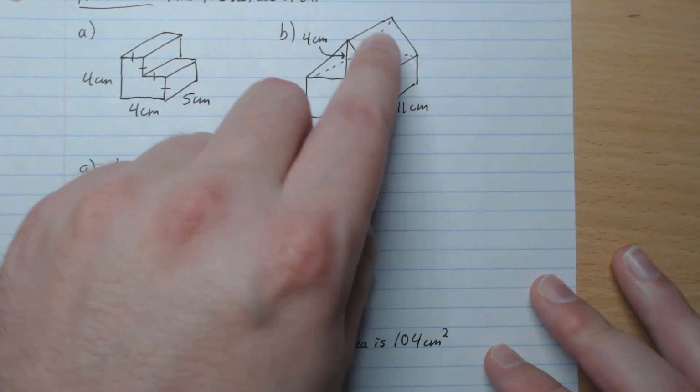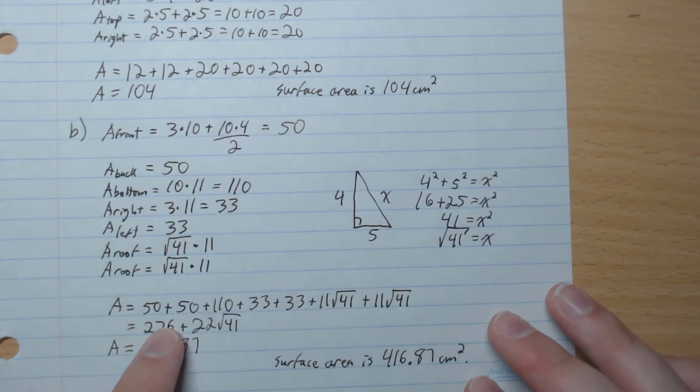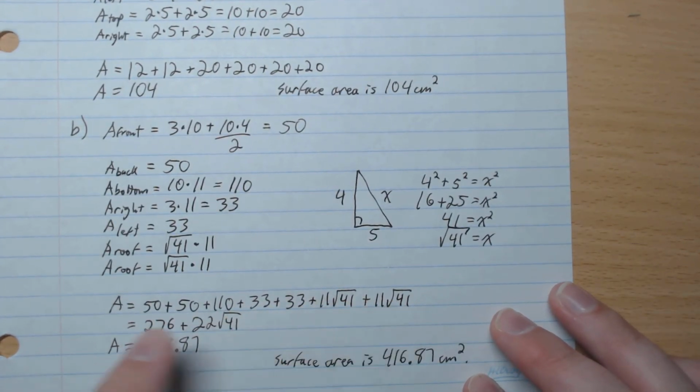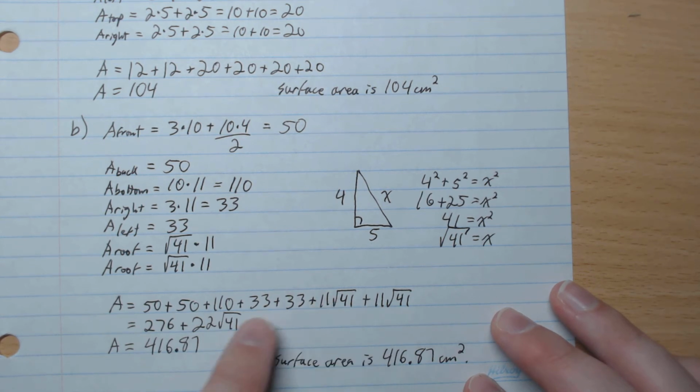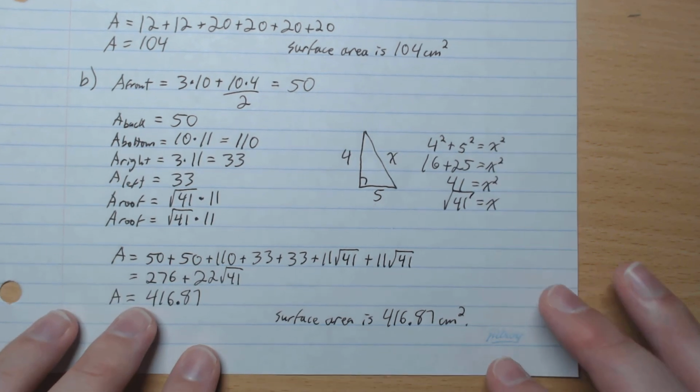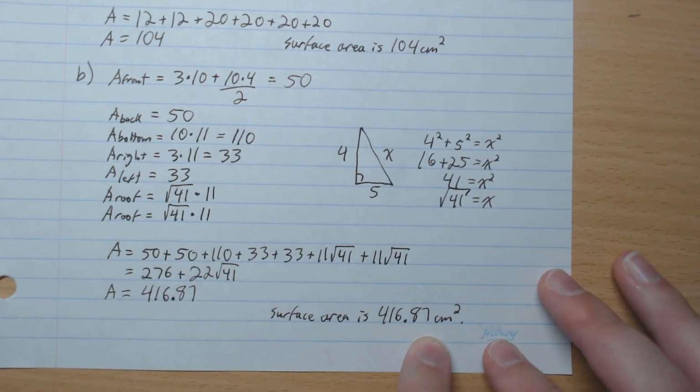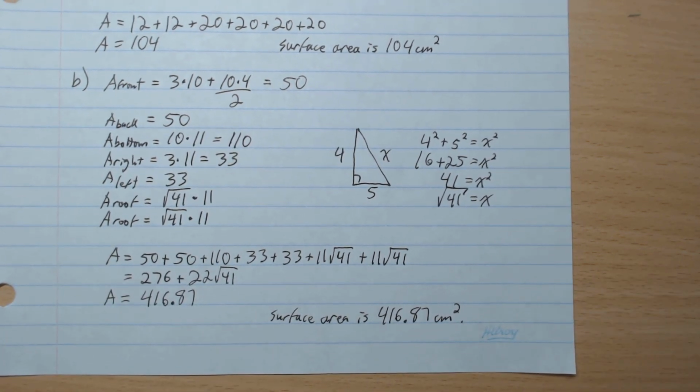And then there's 2 roofs like that. So we add all that up together. This is what we get. So 11 plus 11 is 22 root 41 like that, right? So you punch that in our calculator and the surface area is 416.87 centimeters squared.